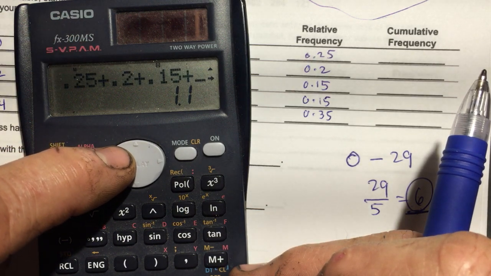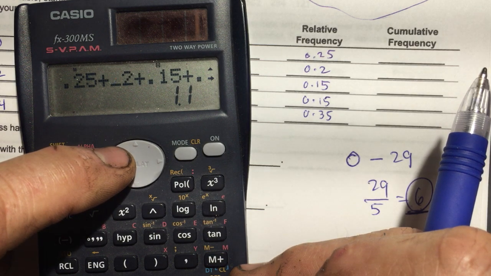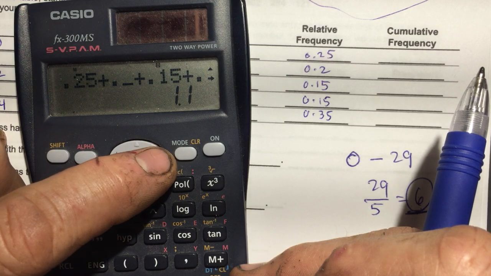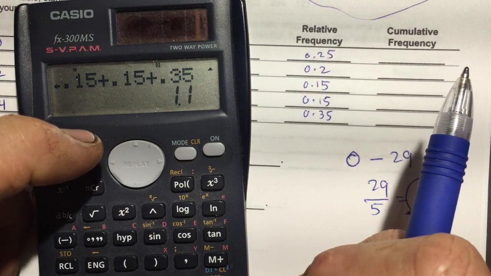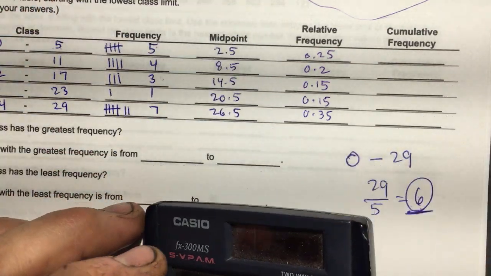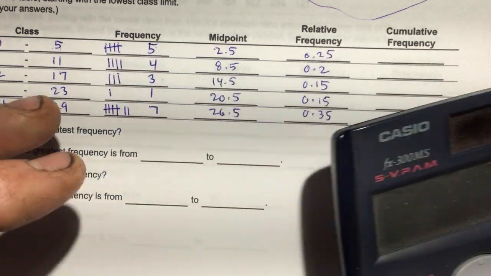I don't know where the 0.1 came from. Well, I guess it didn't add up right. I don't know why. It should. Okay, well, we'll go on.